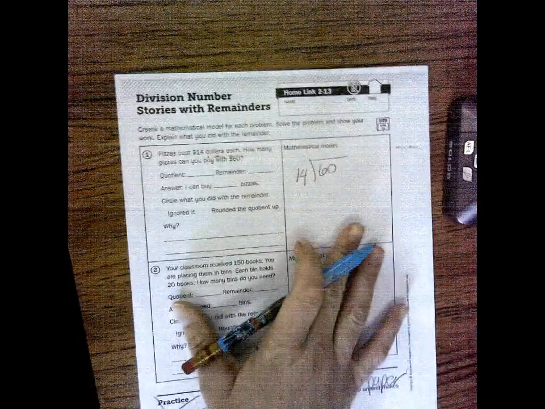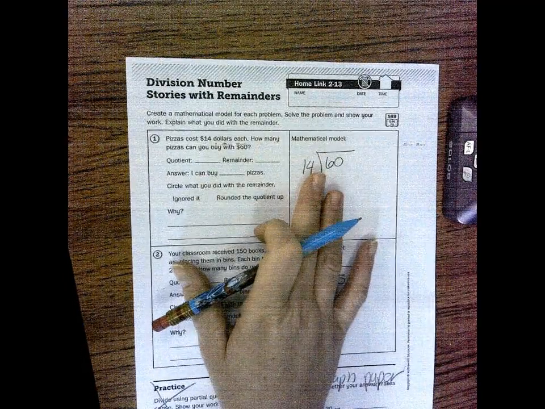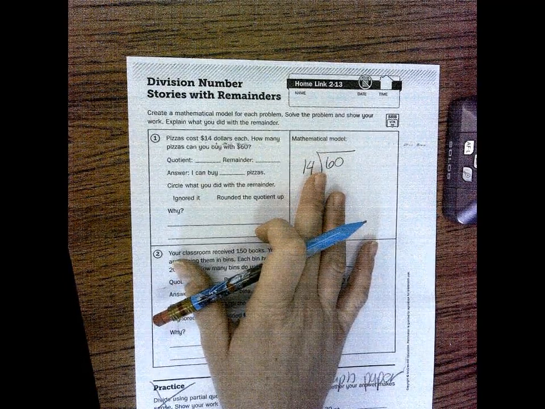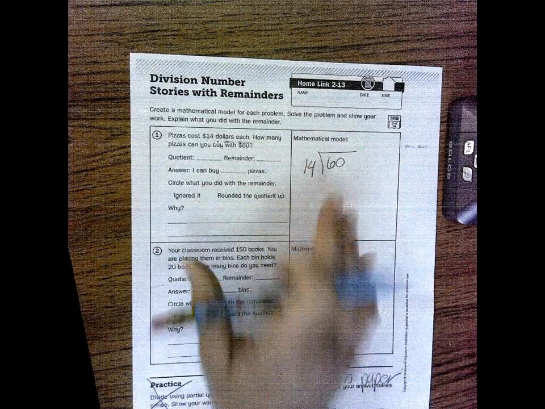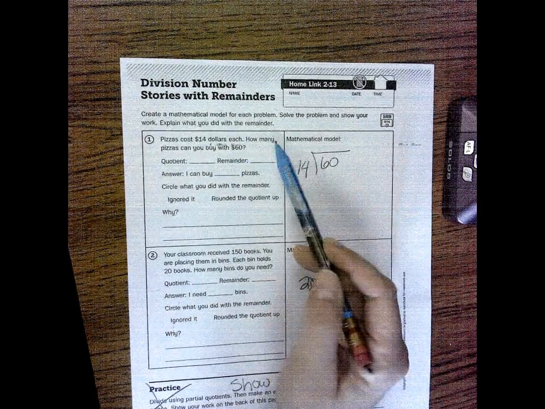Alright, we're going to be going over Chapter 2, Lesson 13, Homework. So problem 1, pizzas cost $14 each. How many pizzas can you buy with $60? So we have $60 and we're splitting it amongst 14 pizzas.